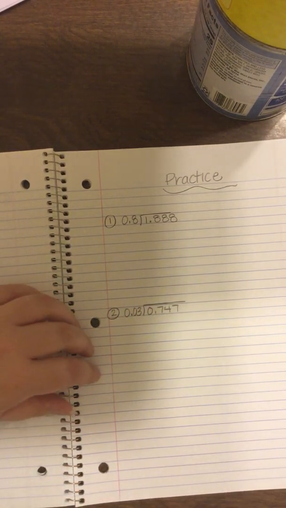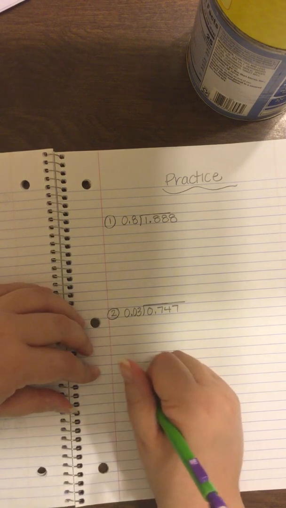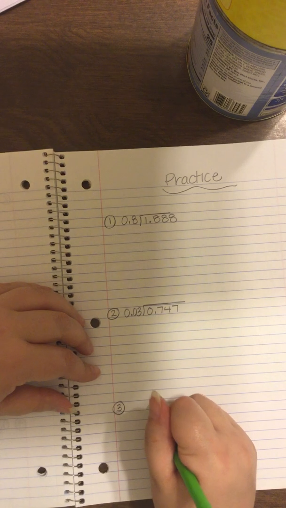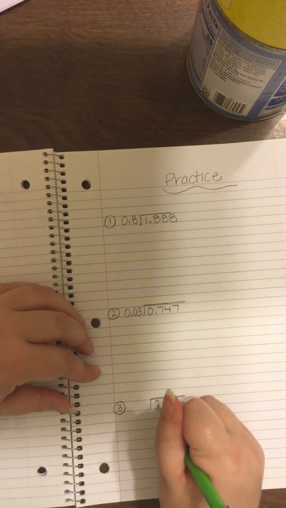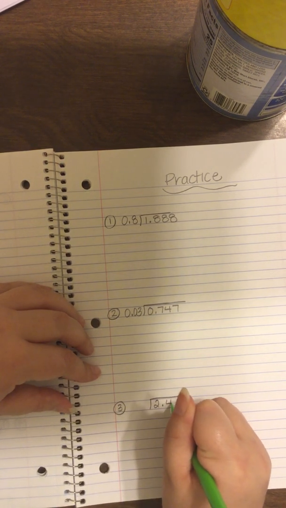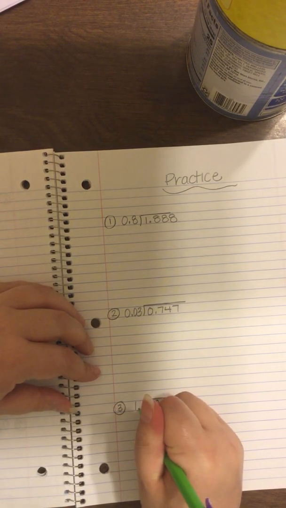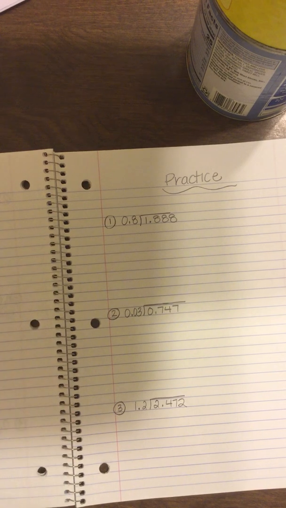And your final problem is going to be number 3, 2 and 472 thousandths divided by 1 and 2 tenths. So go ahead and pause your video, and when you're ready, press play to see how or what the answer should be. Pause your video now.